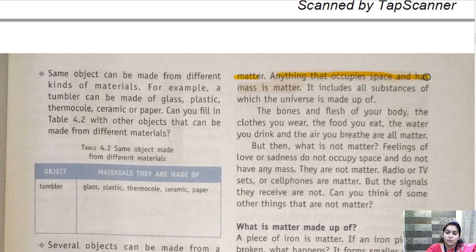Anything that occupies space and has mass is matter. कोई भी चीज जो स्पेस ऑक्यूपाई करे और उसमें कुछ वेट हो, तो उसको हम कहेंगे मैटर. इट इंक्लूड्स ऑल सब्सटेंसेस ऑफ विच यूनिवर्स इज मेड ऑफ. एवरीथिंग, जहां तक आप लोग सोच सकते हैं, एवरीथिंग इज अ मैटर.